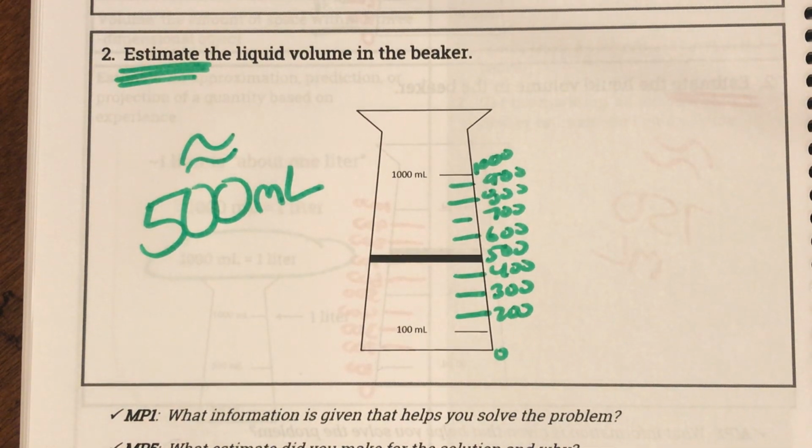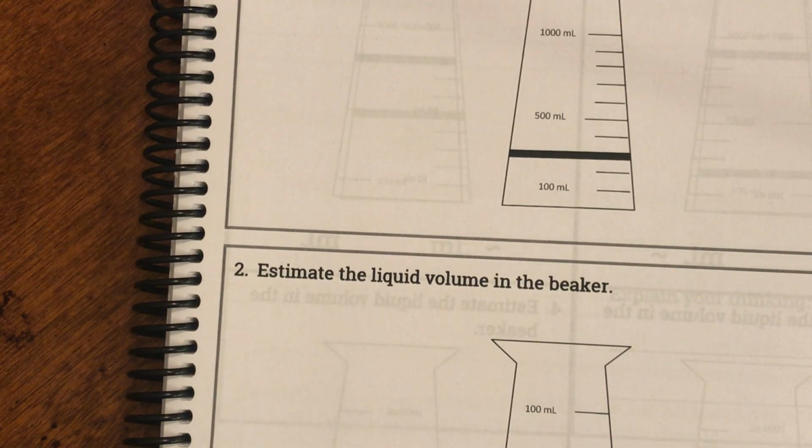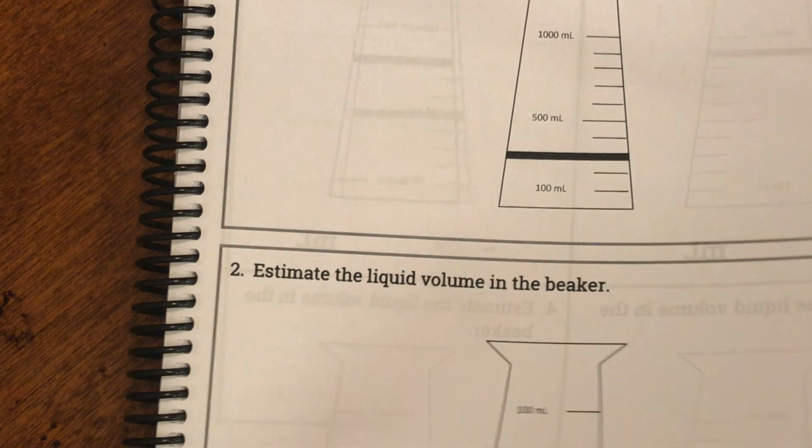We're not exactly sure. Okay, so you have quite a few pages to try on your own today. So if you can turn the page, you're going to do pages 1, 2, and 3 on your own.